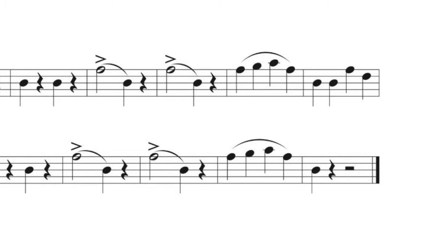Accents, we definitely want to use the right articulation, probably a da, maybe a ta, depending on what instrument you're playing and how you want to accent it. We also have slurs that need to be nice and smooth.